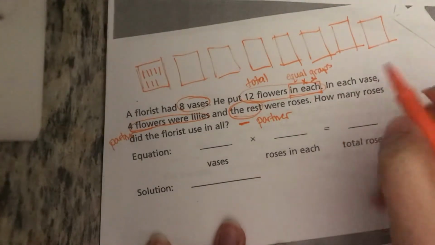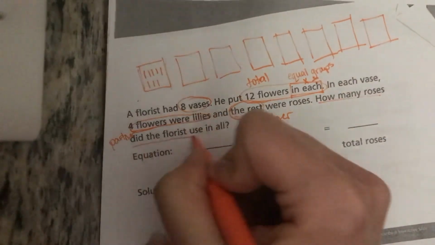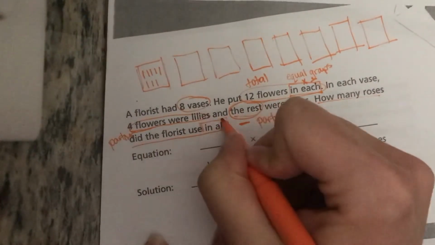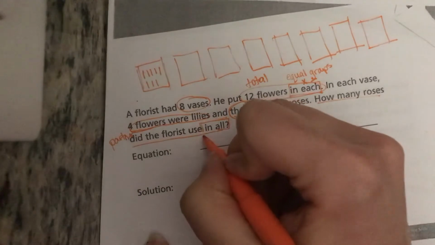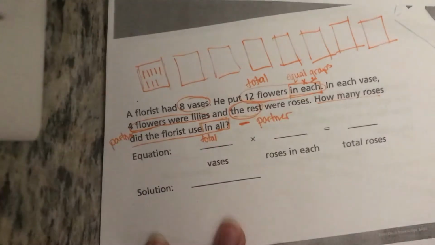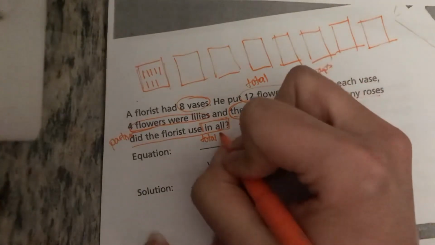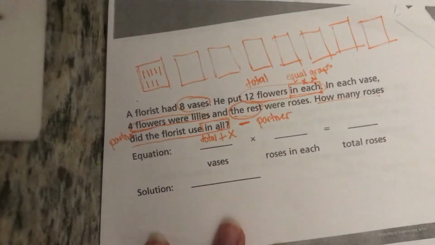Last, my question: how many roses did the florist use in all? "In all" is a keyword we talk about for total, and I know that when I find a total, I can add or I can multiply. So again, that's why I'm writing those symbols there.